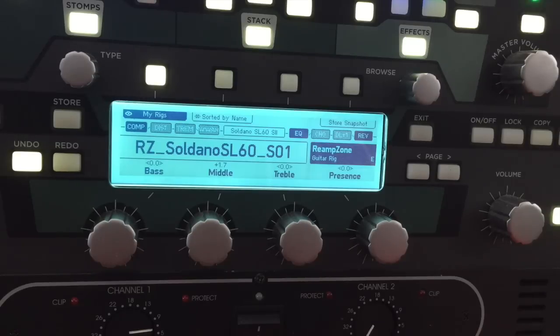This is my clean sound. It's just a dry clean sound with a little bit of compression and a tiny little bit of reverb. It's not much, but we're gonna keep that so it's not too unnatural. So let's turn on the delays.